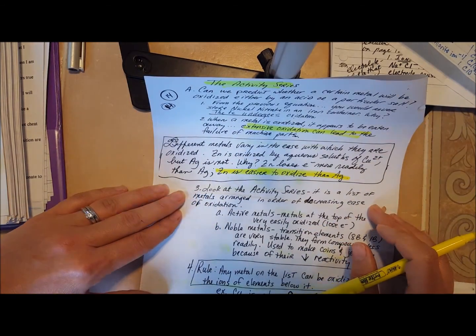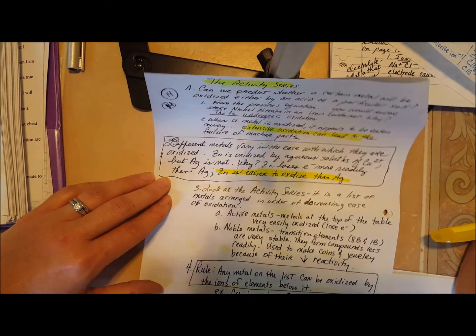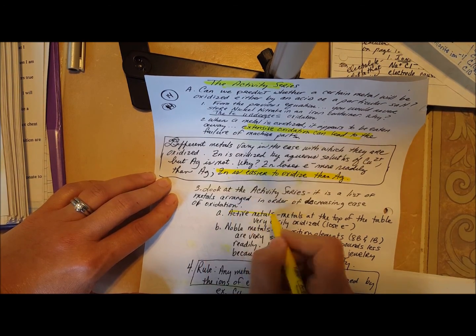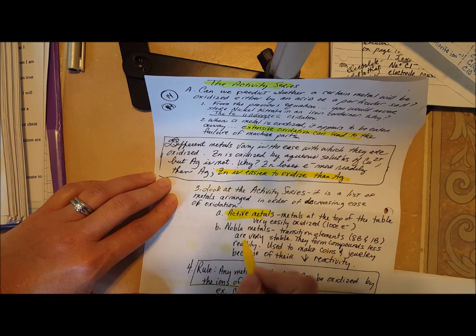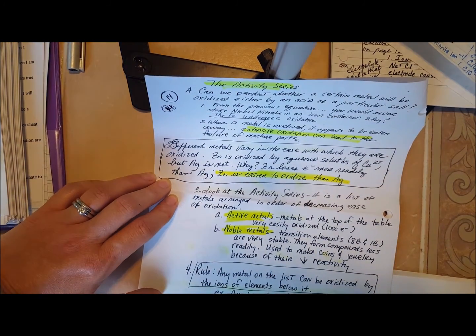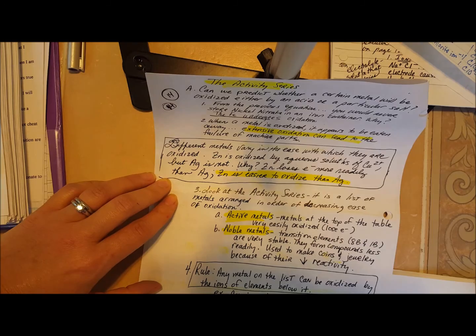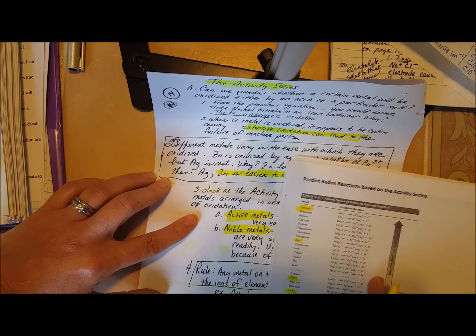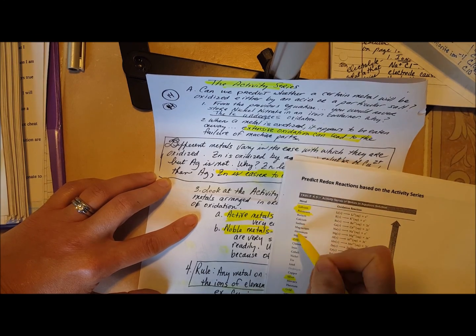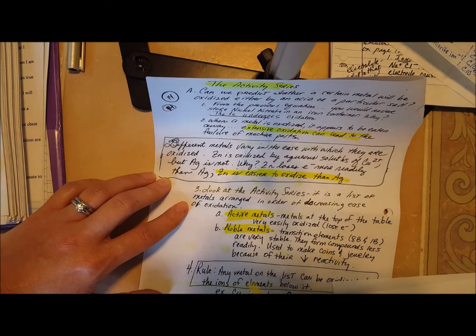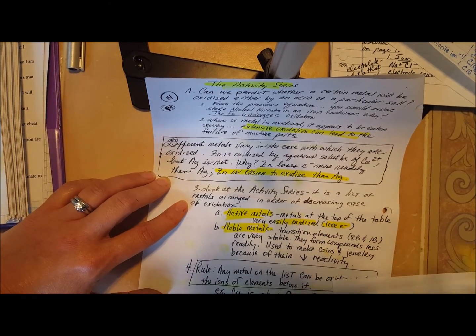Okay, so if you look at the activity series, which we have a few times, it's a list of metals arranged in order of decreasing ease of oxidation. You have to know how to categorize the metals on the activity series. So these are vocabulary words, and I want you to highlight that. Active metals on the activity series are metals at the top of the table. They're very easily oxidized. So lithium is an active metal. Potassium is an active metal. Barium, calcium, sodium, magnesium, aluminum, manganese, all are considered active metals. Okay, and the reason why, easily oxidized, they lose electrons.